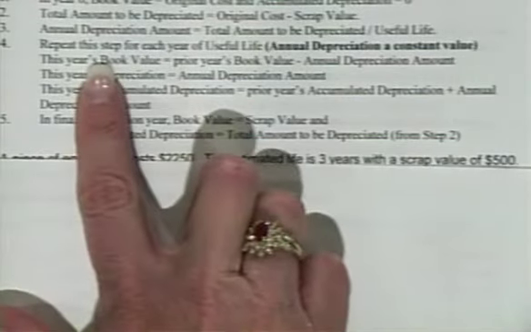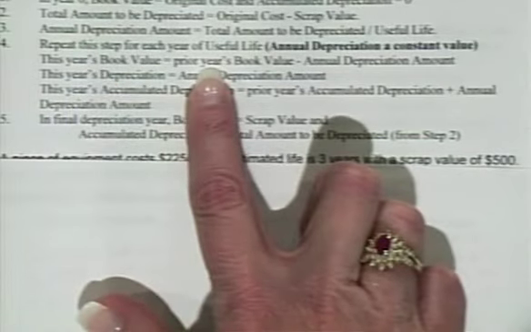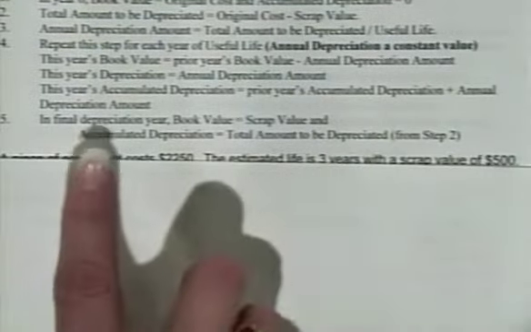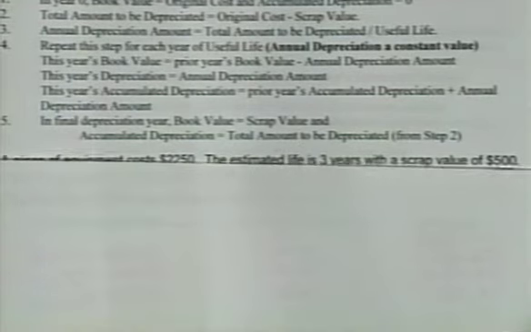If you're doing straight line, what straight line says is same amount every year. Not true in either one of the other two. And what you're going to try to key in on is the differences. Then it says this year's book value is the prior year's book value with the annual depreciation amount taken away. You're subtracting away each year's depreciation as you come down through the schedule. And in the final year, the book value is equal to the scrap value, and accumulated depreciation ought to be the total amount to be depreciated.